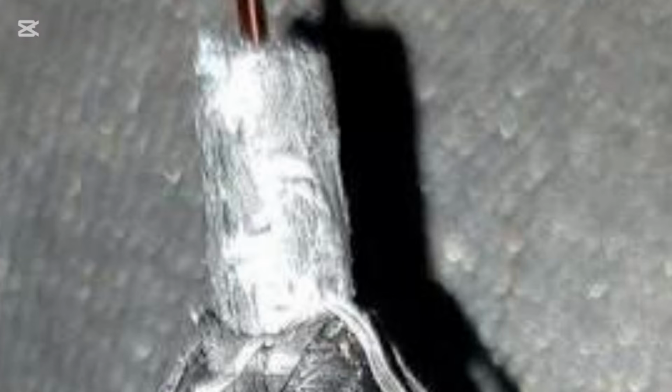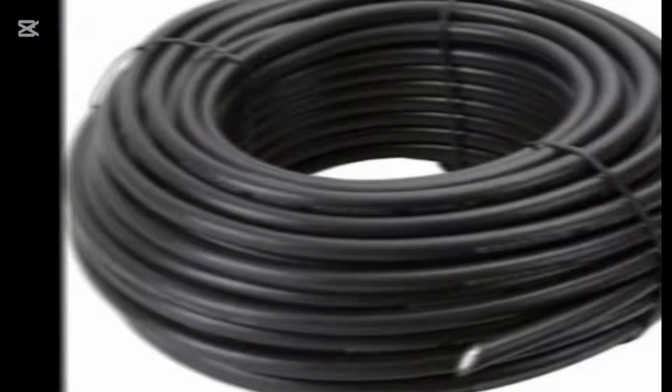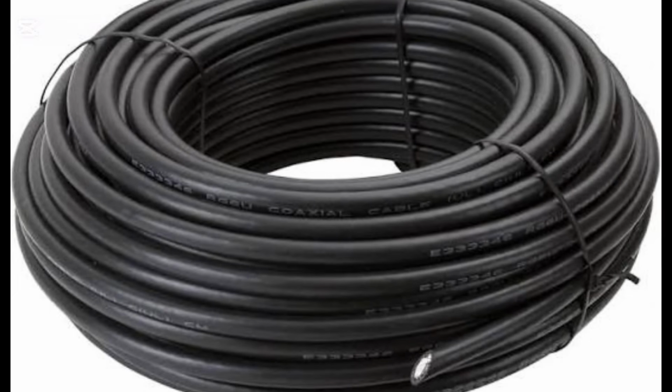Now the next thing you look at is, if the cable is joined at any point, there's every tendency that corrosion has limited the signal quality and strength. So you can choose to cut it off and join it again, or you replace it entirely with a new cable.